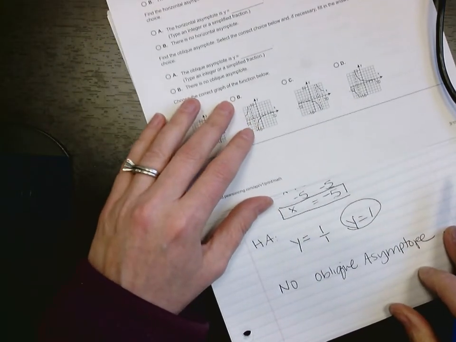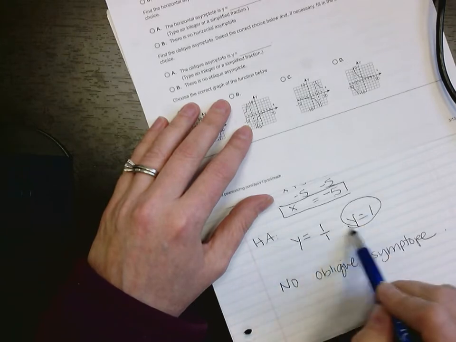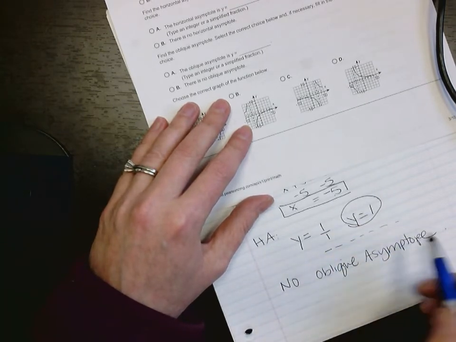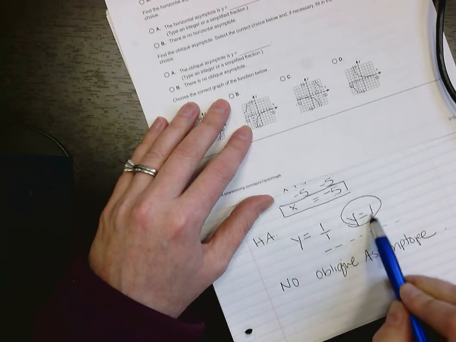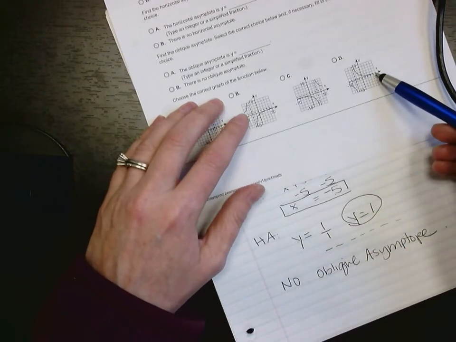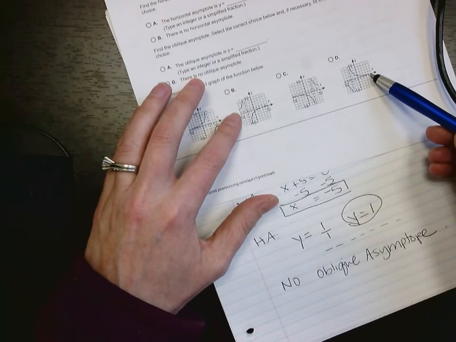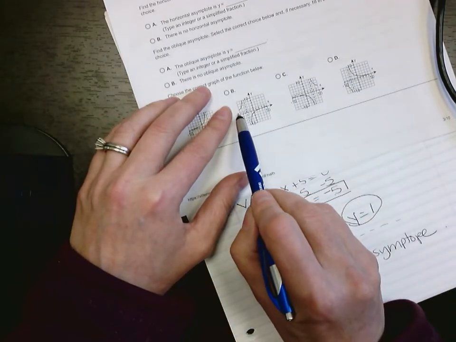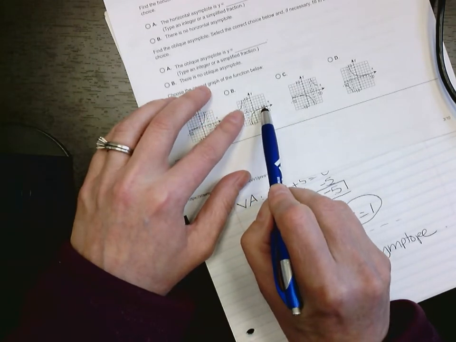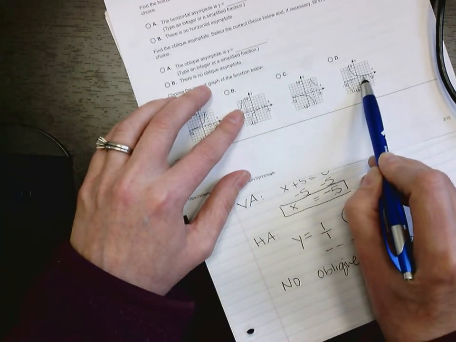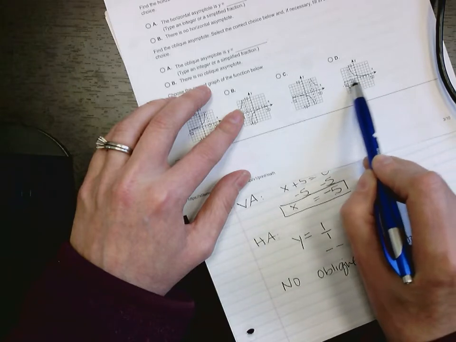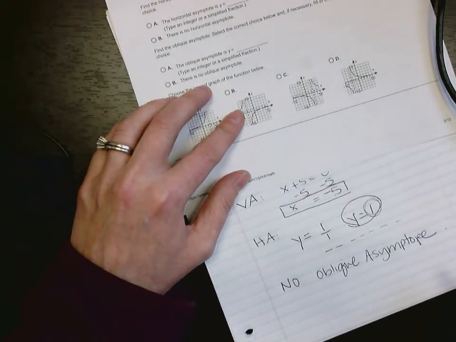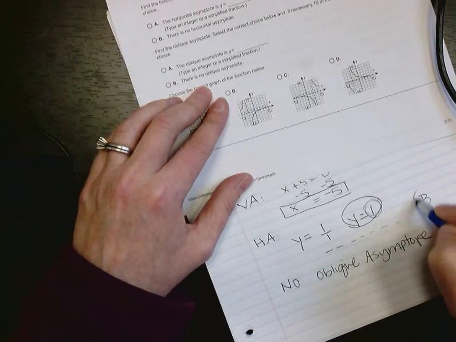So let's look at the other things. That the horizontal asymptote is going to be that horizontal line, and where should it be going through? At y equals 1. So if I've narrowed it down to these two, because the vertical asymptote needs to be at negative 5, look, this one, the horizontal asymptote is at positive 1, and that one looks like it's below the x-axis, so that's at a negative situation, which I need it to be positive 1. So that narrows it down to the B choice.